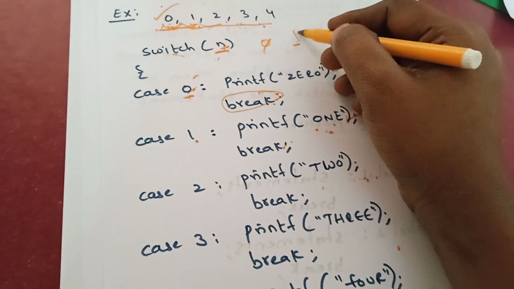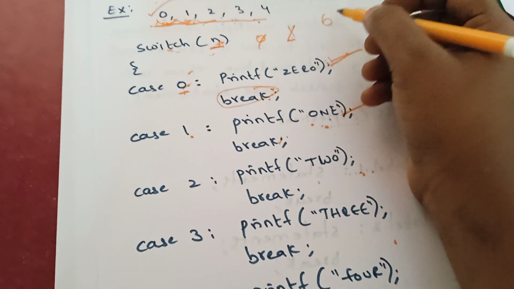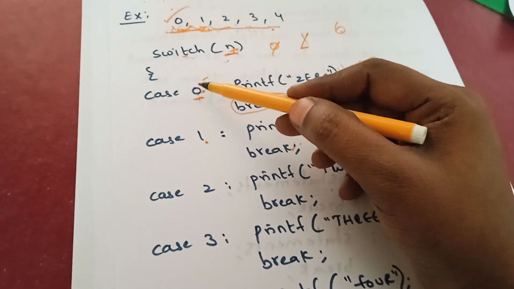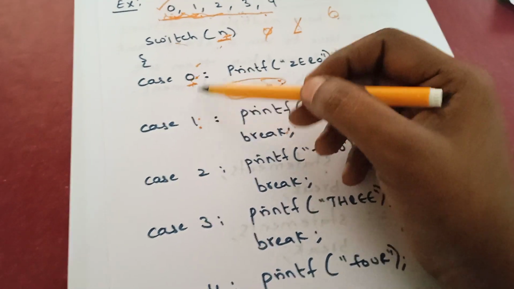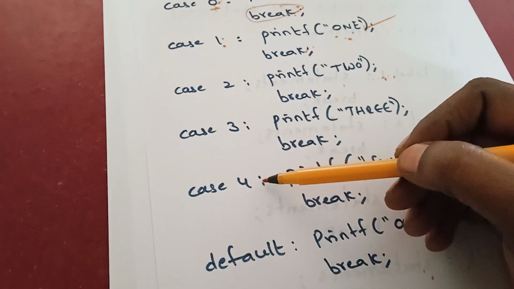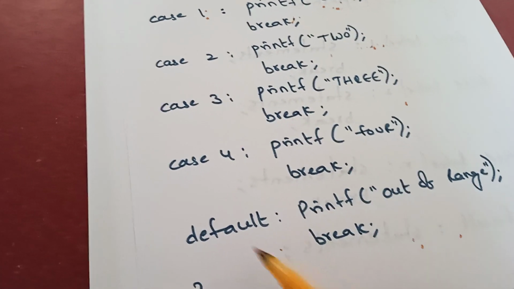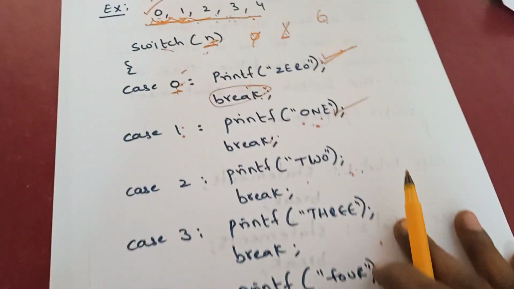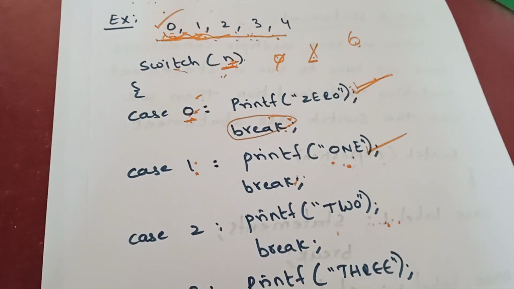Suppose your input number is 6. Now 6 will not match with 0, 6 will not match with 1, and so on. And it will execute the default block. So this is how the switch case gets executed.